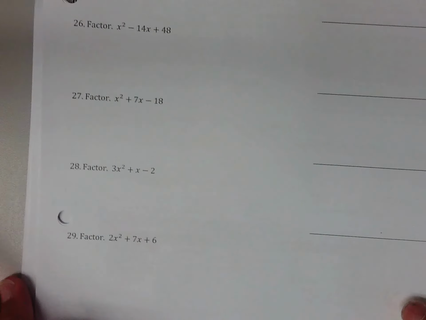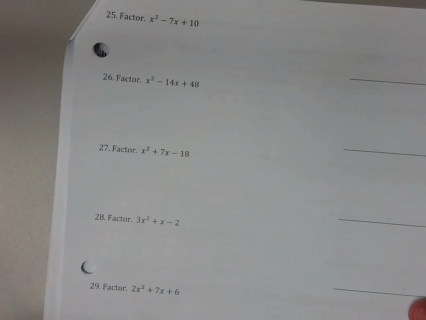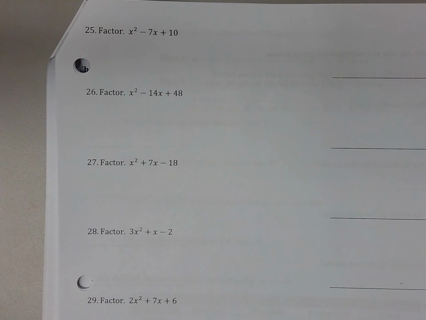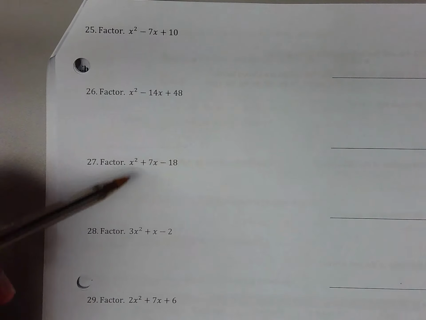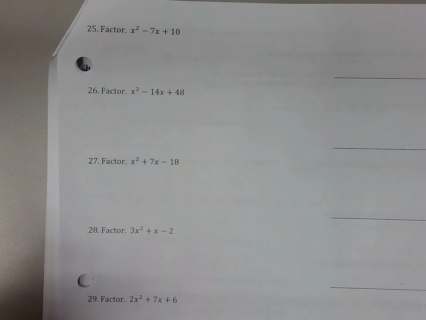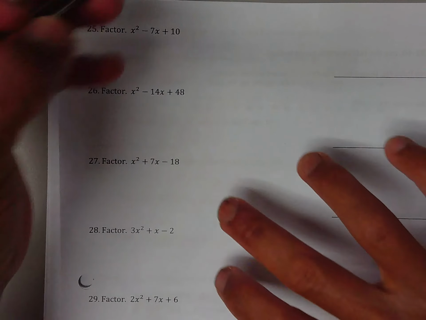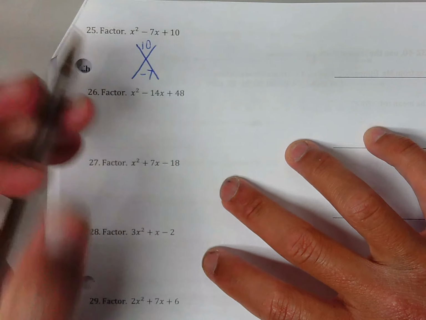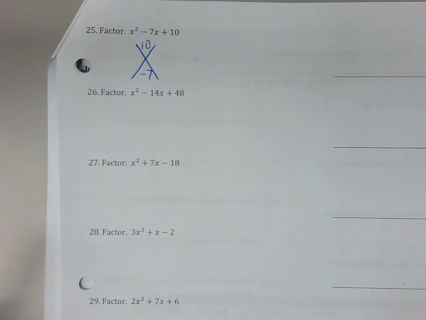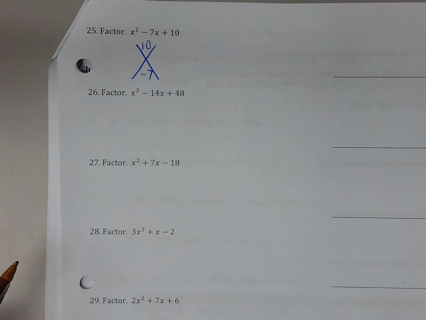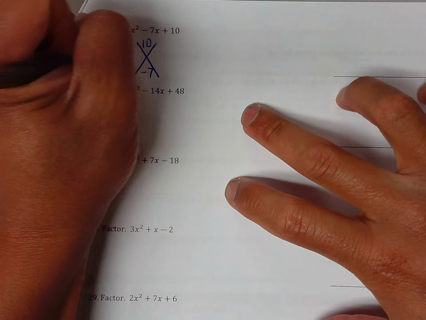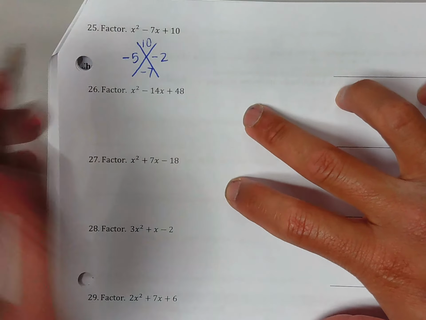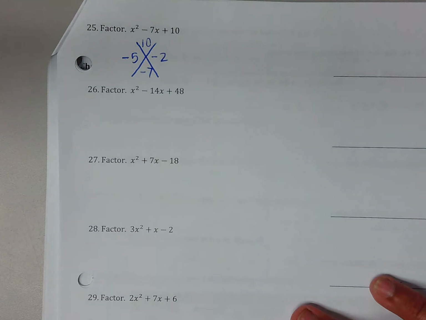All right, question number 25. So this, we should definitely be comfortable with doing all of these problems. Well, the a is equal to 1. Maybe we might need some review about how to factor when a is not equal to 1. But a is equal to 1. Two numbers that multiply to 10 add up to negative 7. Right, c at the top, b at the bottom. That'll be, let's see, negative 5 and negative 2. Right, so negative 5 multiplied by negative 2 gives us positive 10. And negative 5 plus negative 2 gives me negative 7.